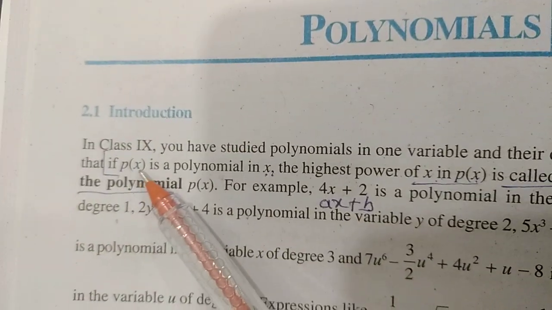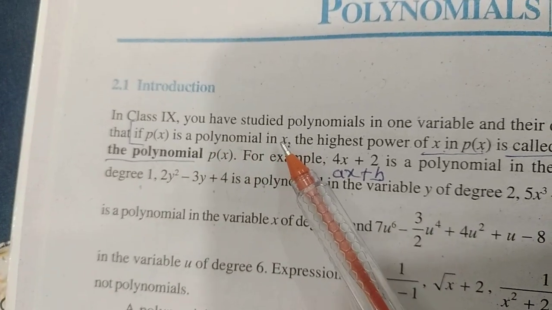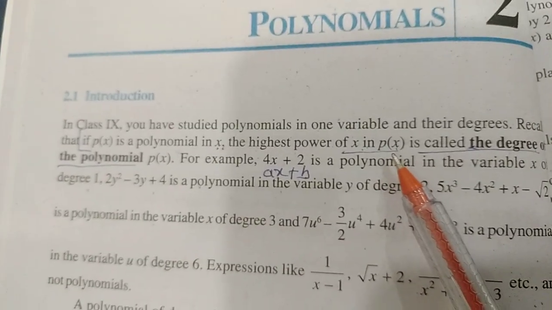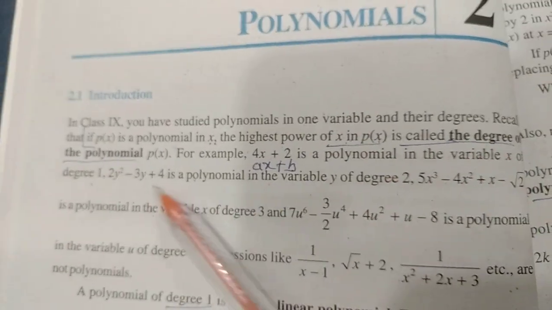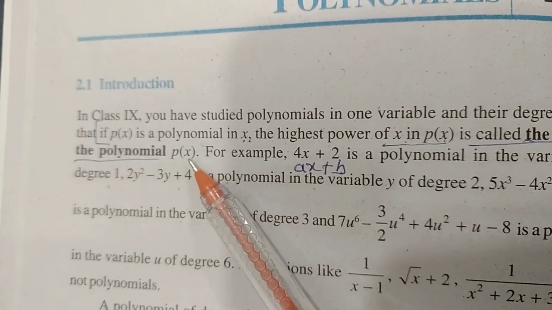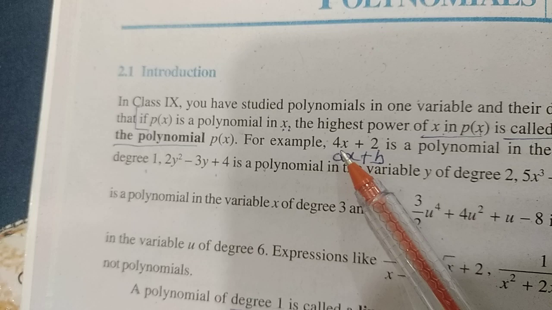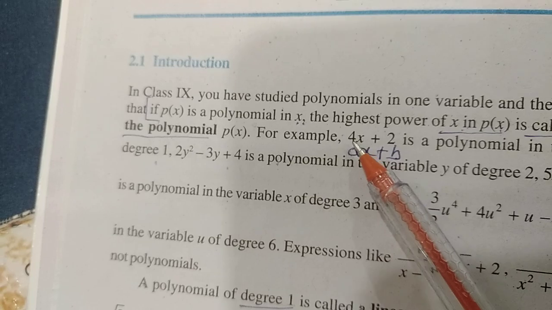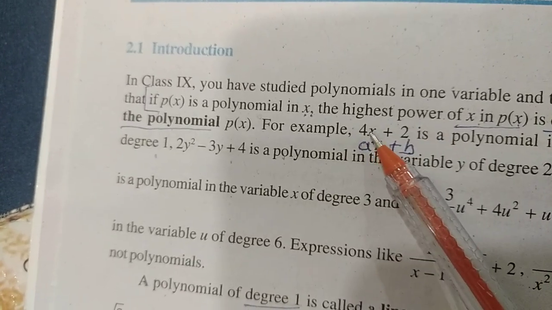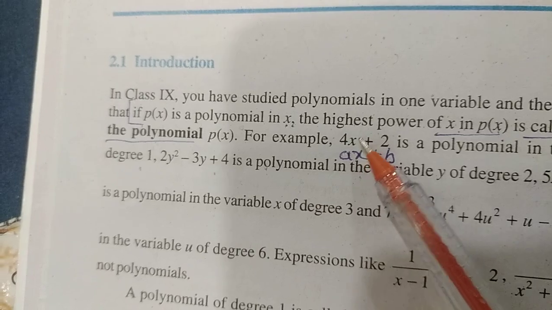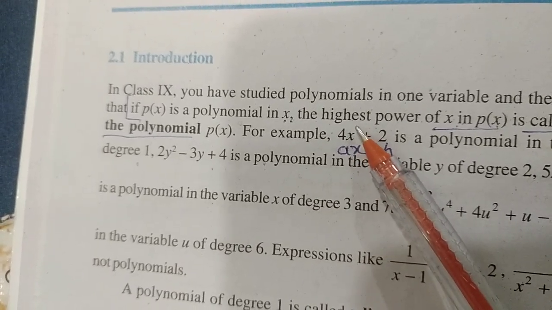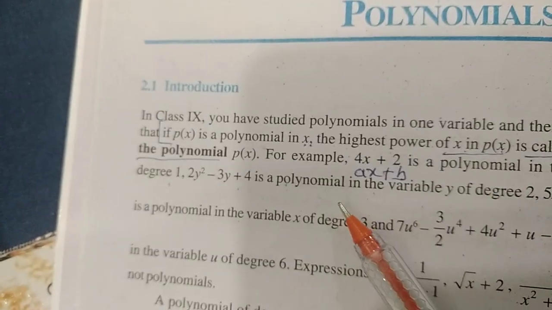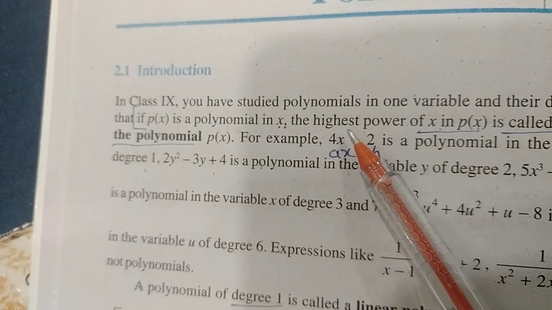Suppose p(x) is a polynomial in x. The highest power of x in p(x) is called the degree of the polynomial p(x). Example, suppose you take 4x plus 2. Here x is the variable and these are the coefficients, and this is the constant. What is the highest power of x? Here it is 1, so this is a polynomial of degree 1.